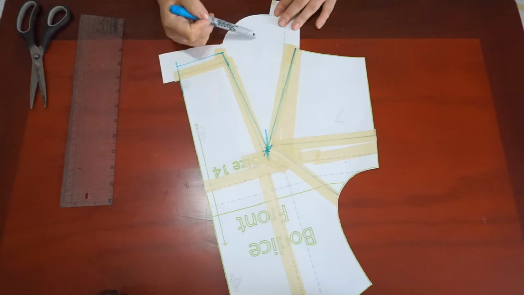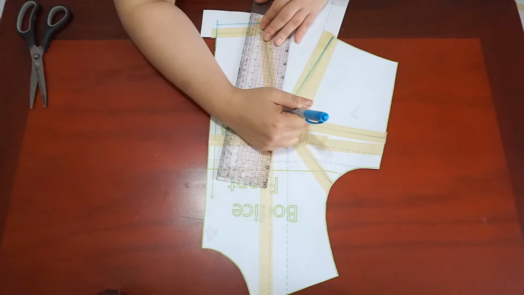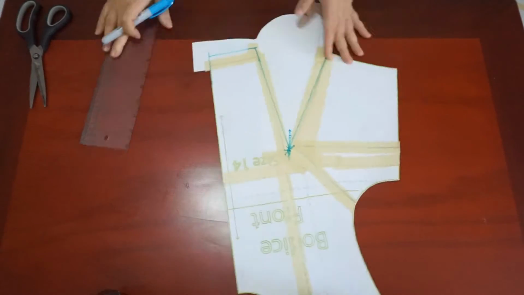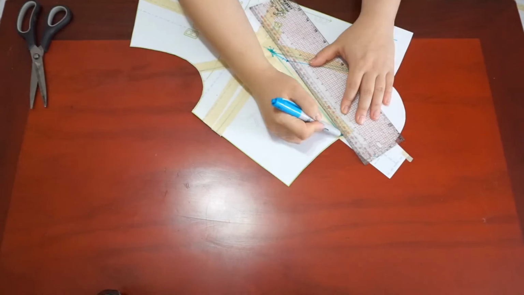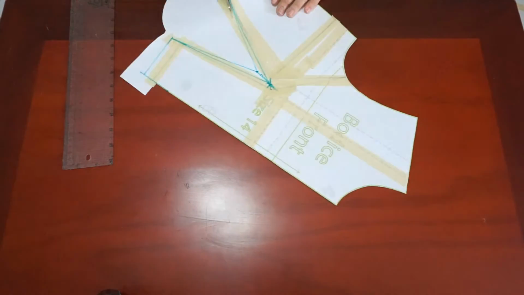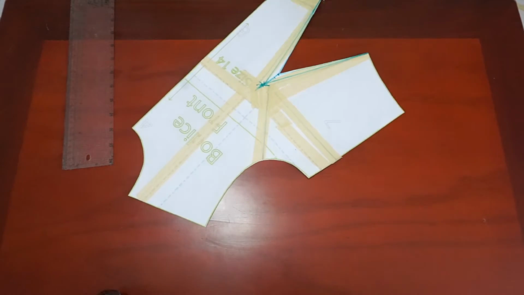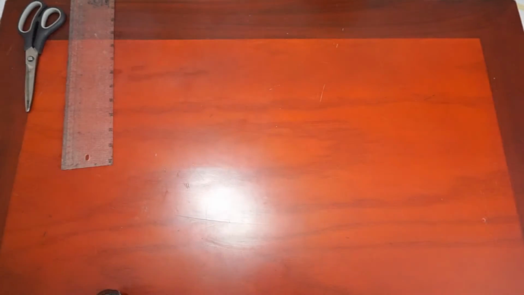rather than a point. To do that, you're going to make a new mark about an inch lower than the star. Once you have that mark, go ahead and connect it to the new dart points. Now you're ready to simply cut away all the excess pieces of paper. Ta-da! You did it! You just made your cup size larger.